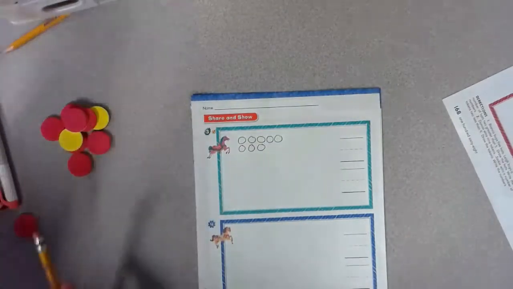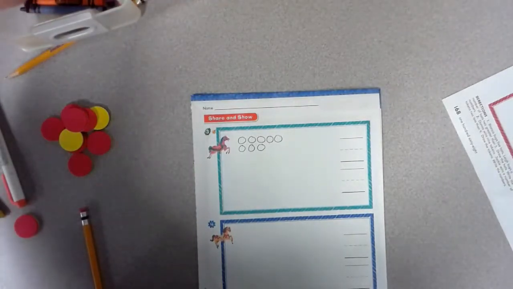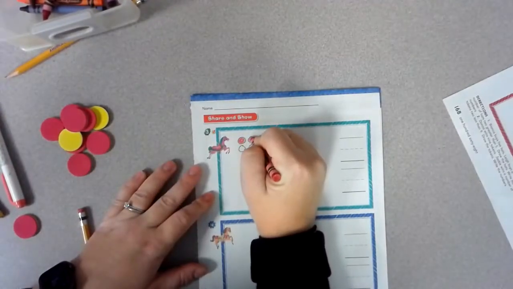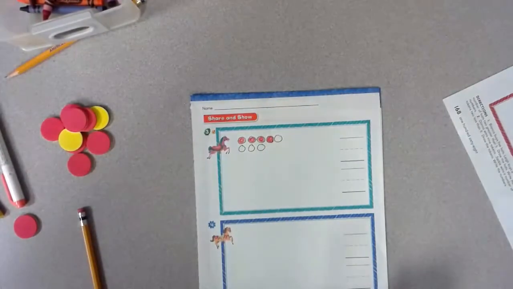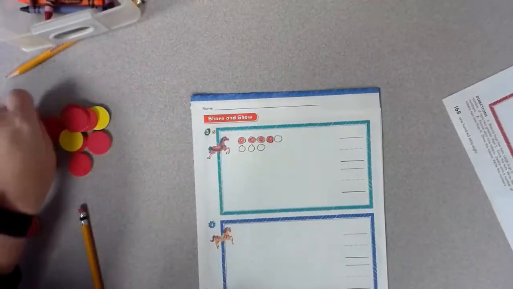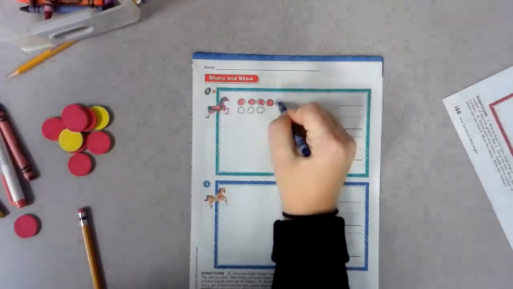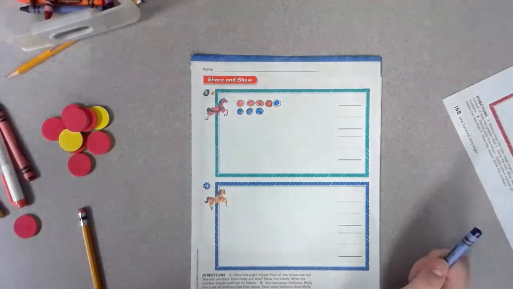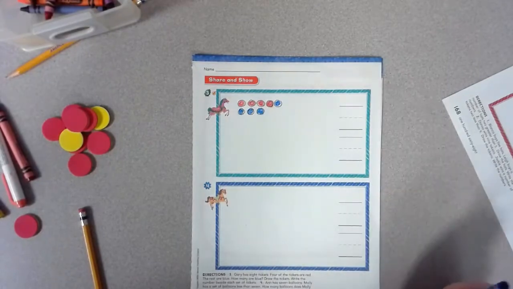4 of the tickets are red. So let's grab our red crayon. Four of the tickets are red. So 1, 2, 3, 4. The rest are blue. It doesn't say how many are blue. It says the rest are blue. It's our job to figure that out. So let's color the rest of them in. And that helps us. How many are blue? 1, 2, 3, 4. Good.